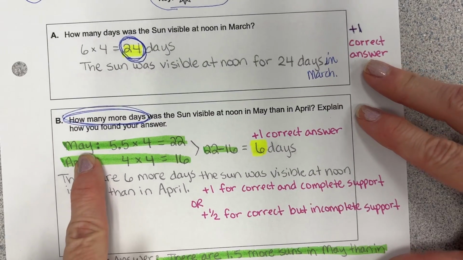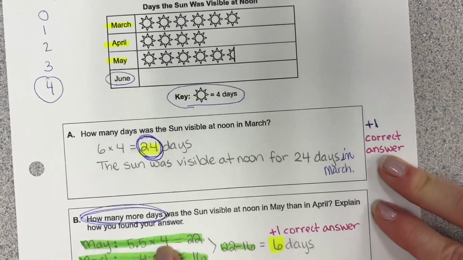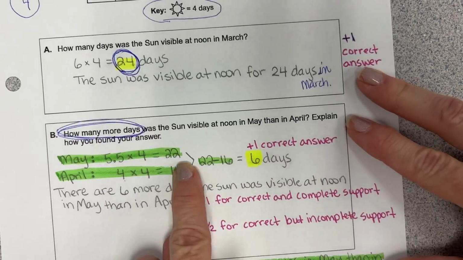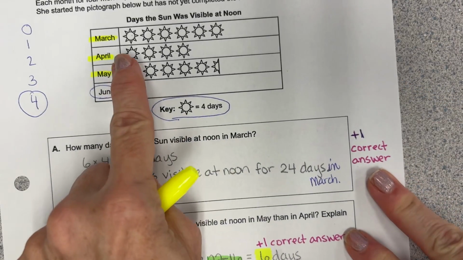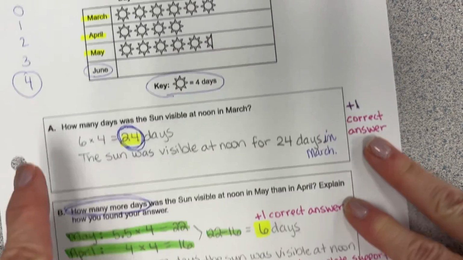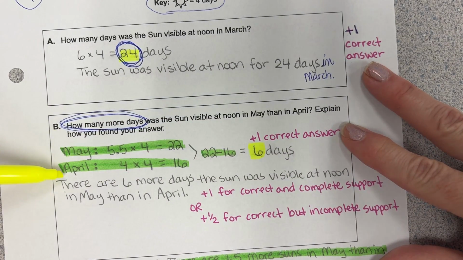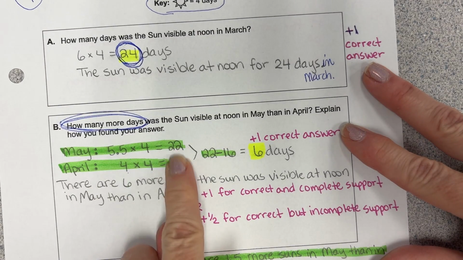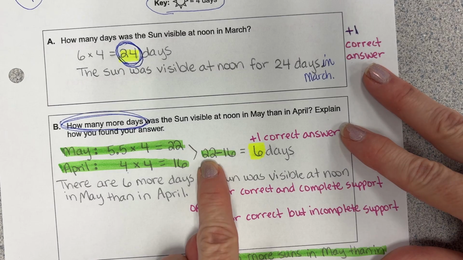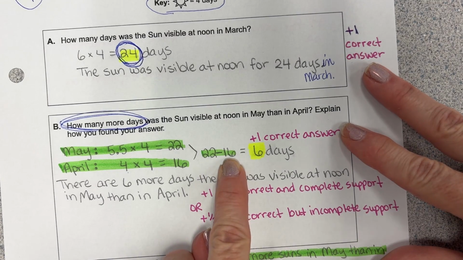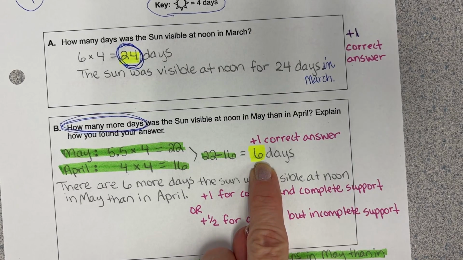So look at my work, May. 5.5 times 4, because remember, 4 days per sun, that's 22 days. Then in April, 1, 2, 3, 4 suns, 4 times 4, 16. Notice how I labeled May, April. So how many more days? Well, I have to take the sunny days in May minus the sunny days in April, and that gives me 6 days.